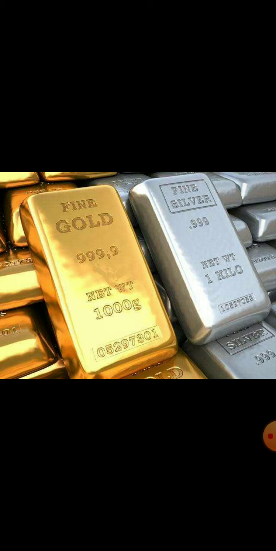Some of the metals can be beaten into thin sheets, and this property is called malleability. Okay, so this is the name of the property. What is malleability? The property of a metal to be beaten into thin sheets is called malleability.